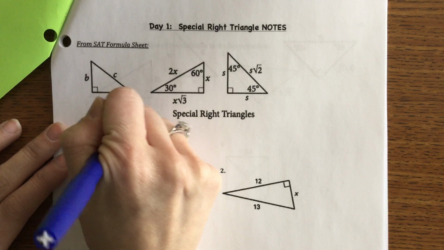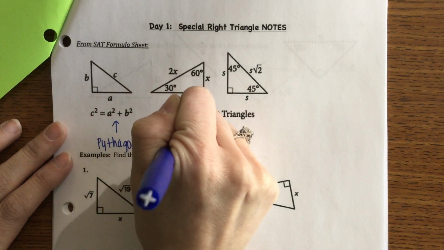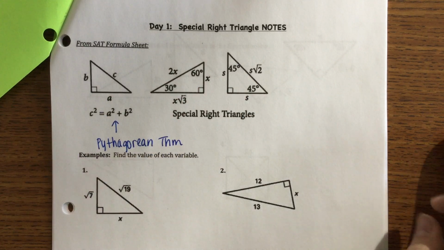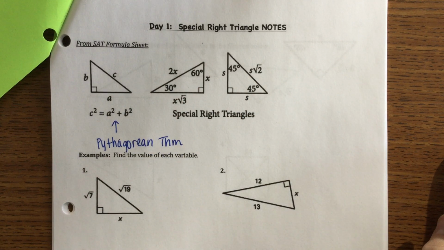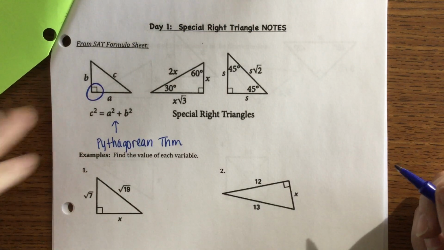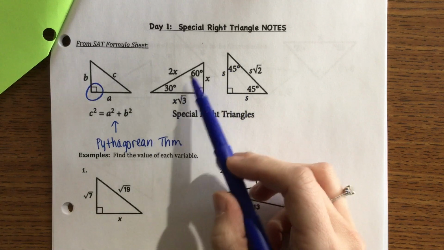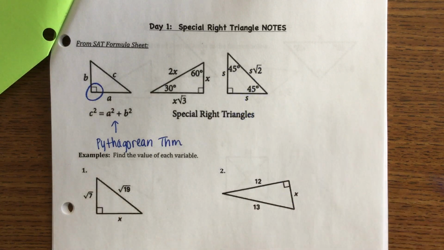Pythagorean theorem. Can I use Pythagorean theorem for every single triangle no matter what? No, has to be a right triangle. So just remember, has to be a right triangle to use Pythagorean theorem. Last year, do you guys remember 30, 60, 90 and 45, 45, 90 triangles? Yeah. Does that at least ring a bell a little bit?